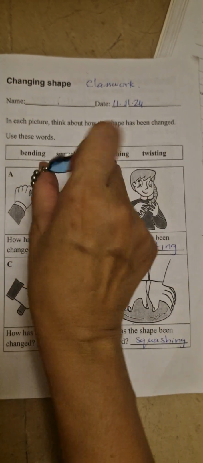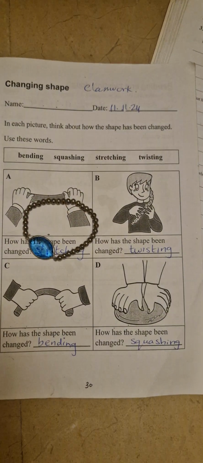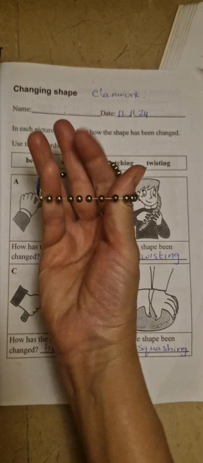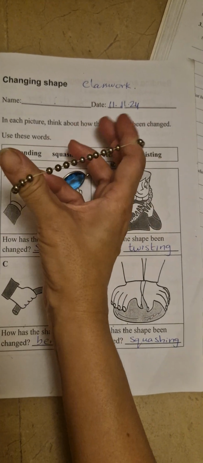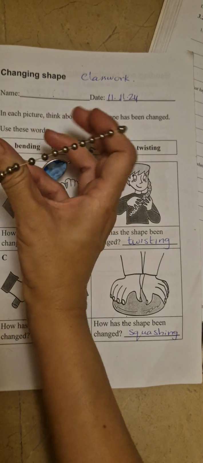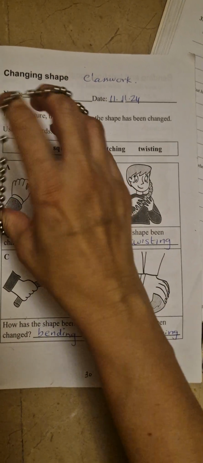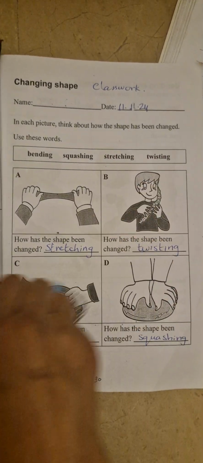This is how the stretching is done. As I have shown you, this is a small bracelet, but it can be stretched like this. So you can see other examples in which you can observe stretching of different objects. This is how we can stretch it.